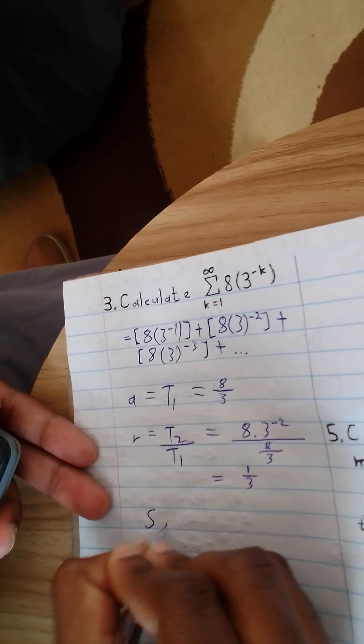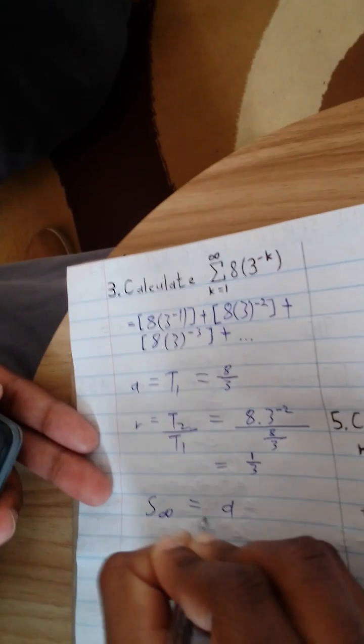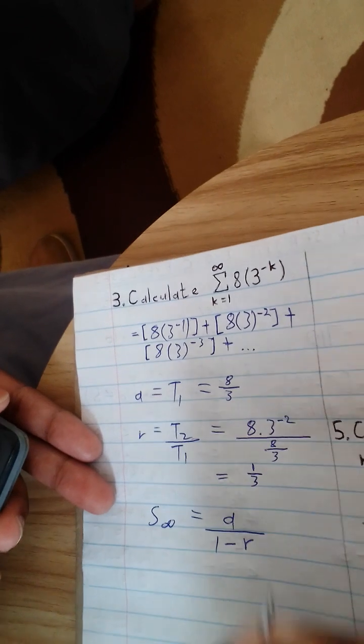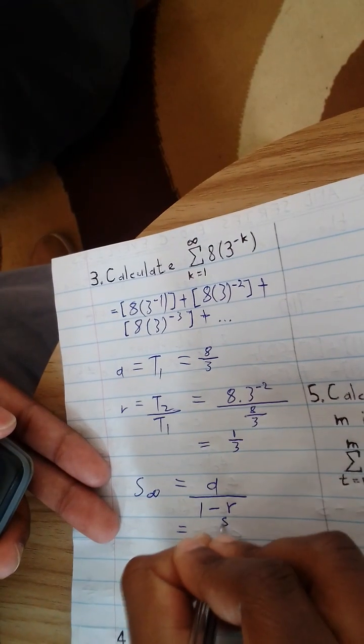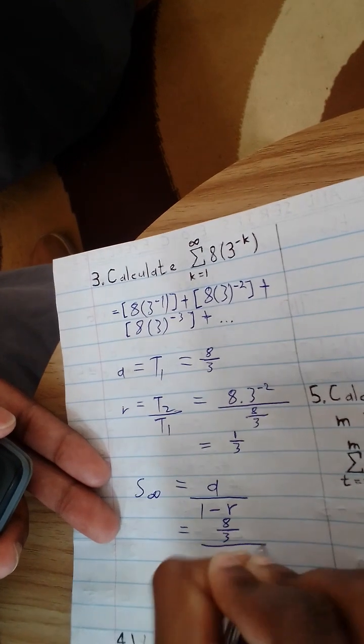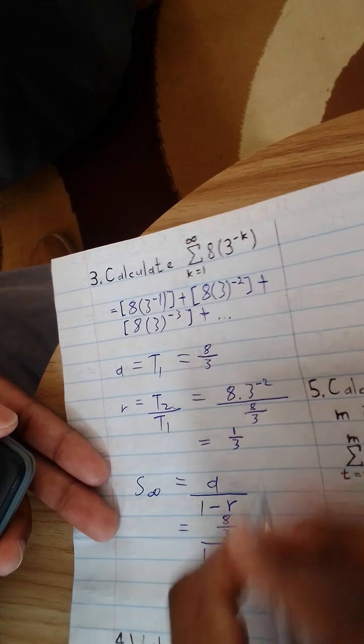So formula S infinity is equal to A over 1 minus R. What is A? 8 over 3 all over 1 minus, what is R? 1 over 3.